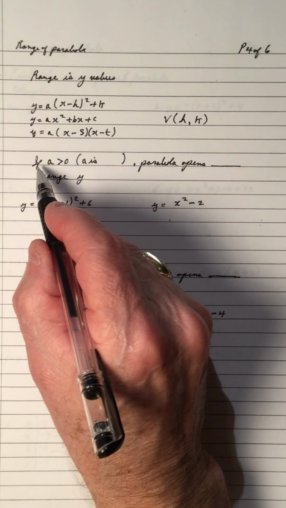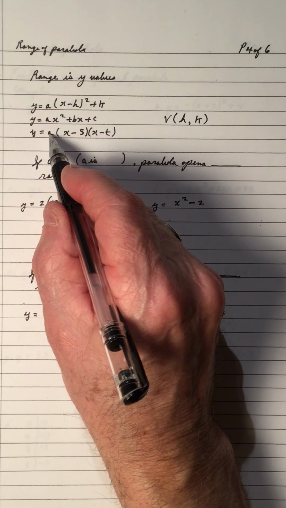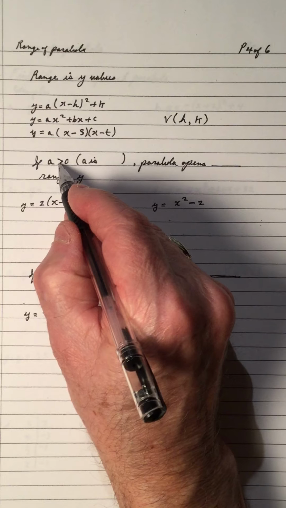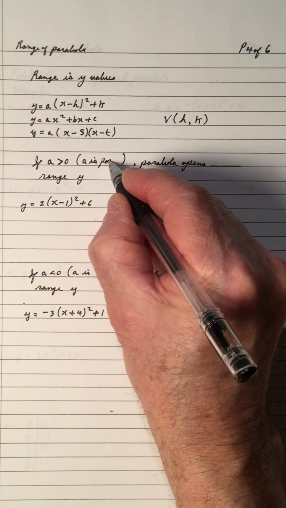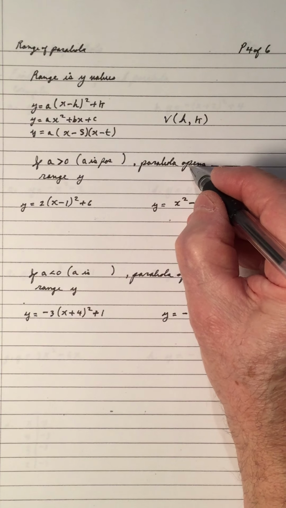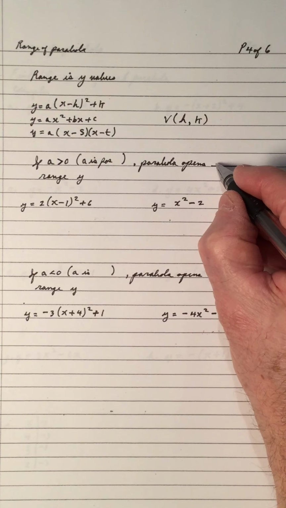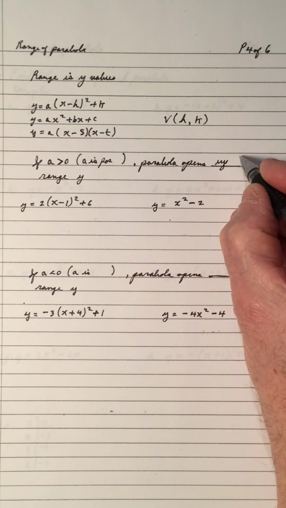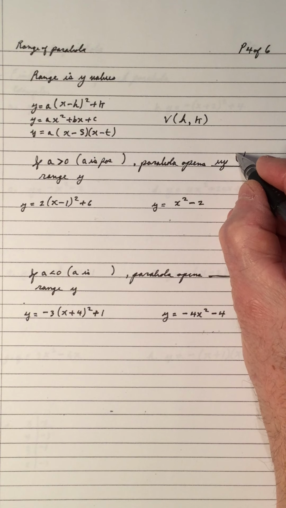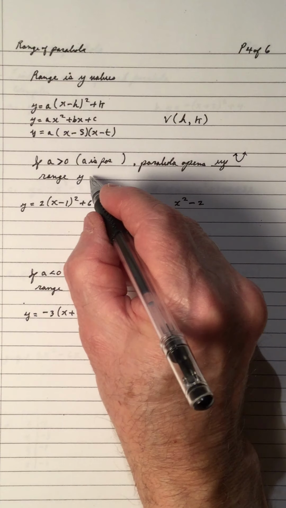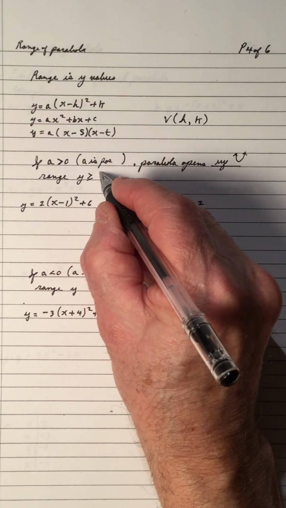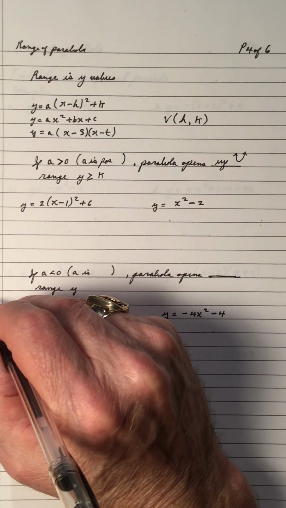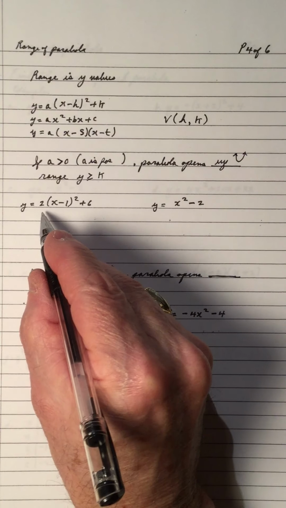So what happens if a, which is this number, is greater than 0, that means a is positive. If a is positive, the parabola is going to open up. Up is like this. The parabola opens up. That means the range is going to be greater than or equal to the k value of the vertex. So what happens here?